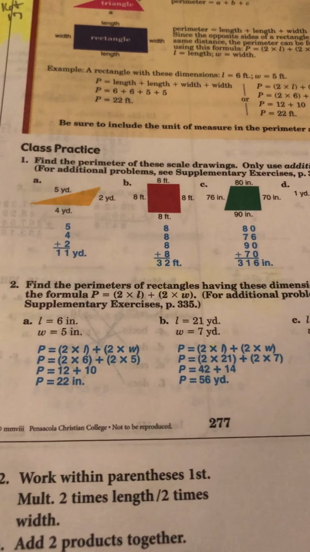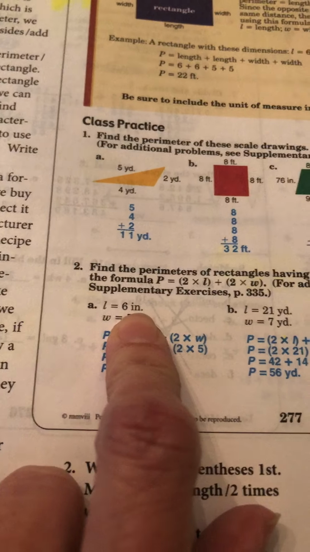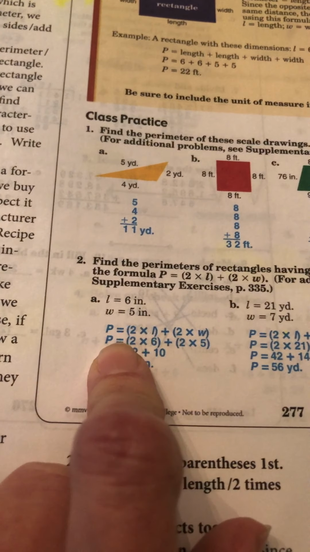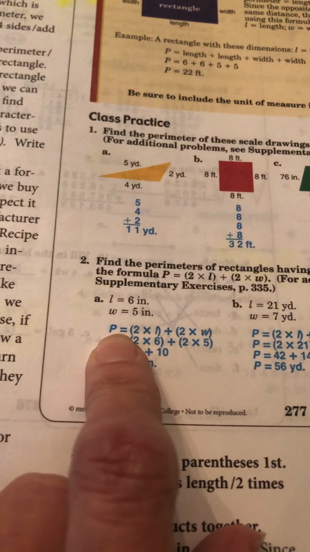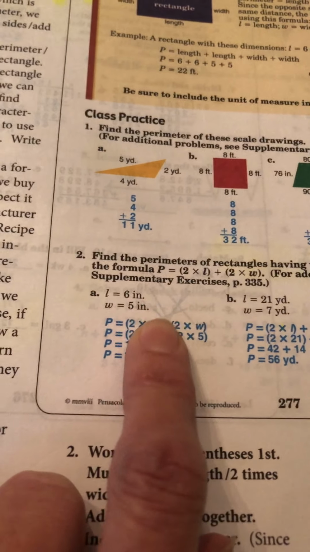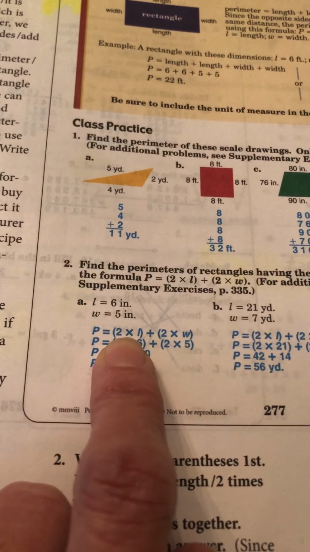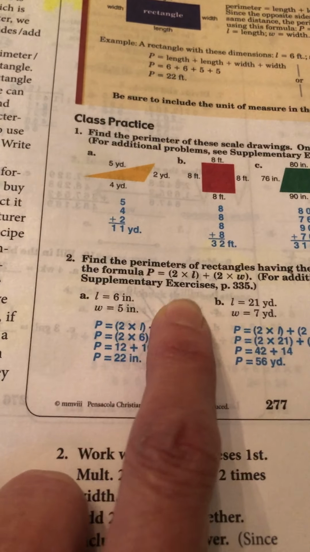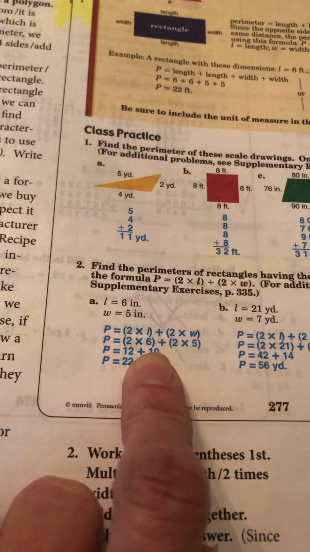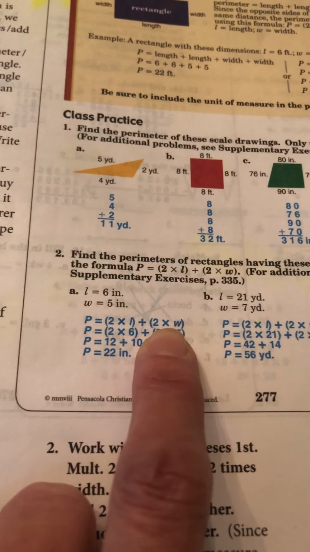Again, there's some supplementary exercises if you need them. So let's take a look at this, class. Length is 6 inches, width is 5 inches. They want you to write P, remember that's for perimeter. Perimeter, P equals 2 times L, that's the formula, see it? Plus 2 times width, there's your formula, okay?